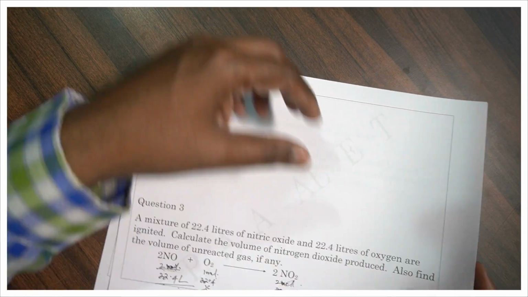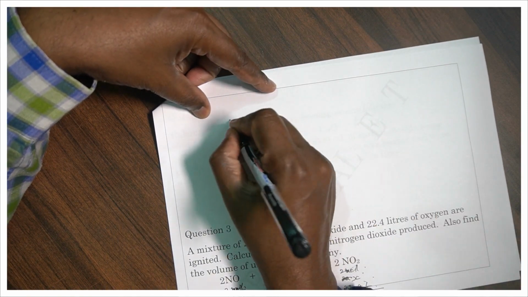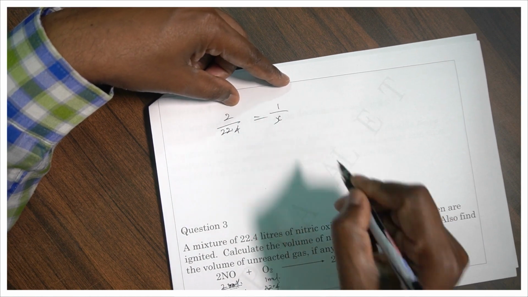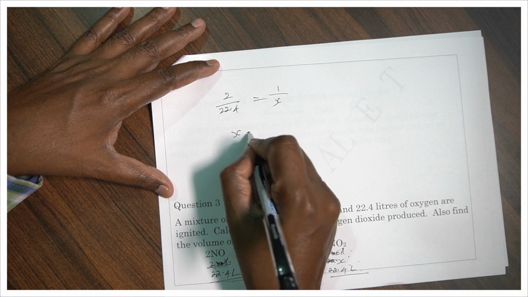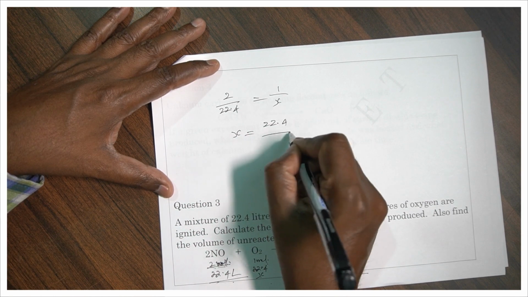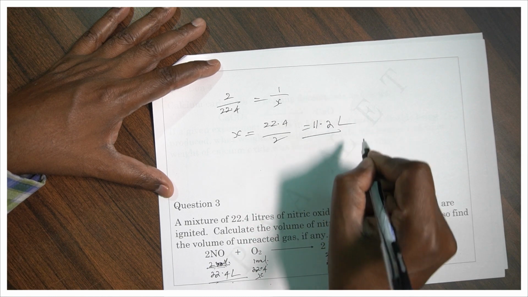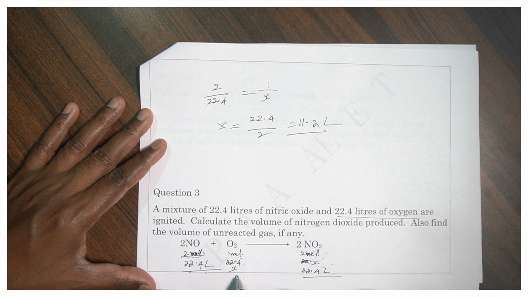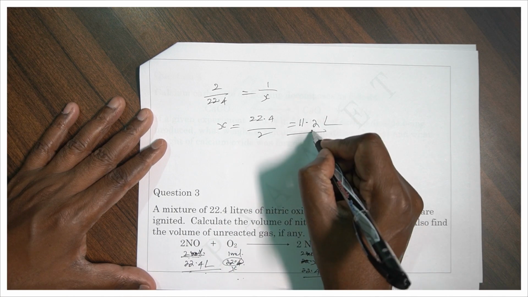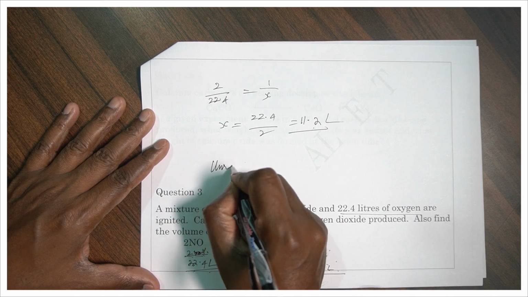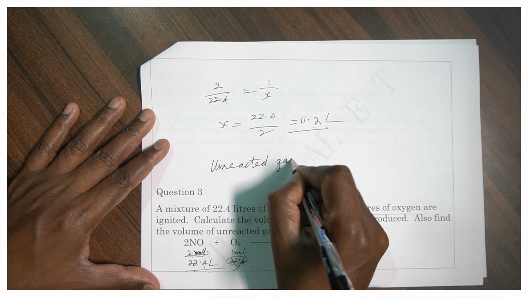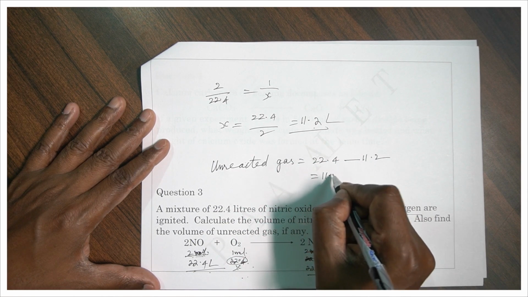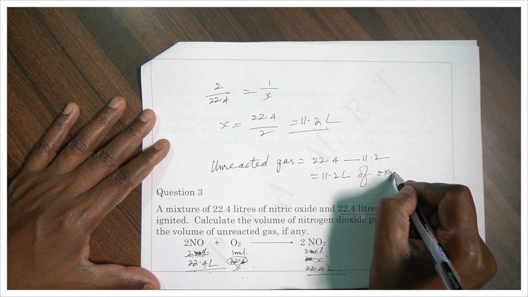Okay, I can solve it here. So 2 upon 22.4 is equal to 1 upon X. So what is X? X is equal to 22.4 upon 2, which is 11.2 liters. So the volume of oxygen used is 11.2, but we have taken 22.4 liters. In the reaction we have taken 22.4 but only 11.2 gets used. So what is the unreacted gas? Unreacted gas is 22.4 taken minus 11.2 used, which is equal to 11.2 liters of oxygen.